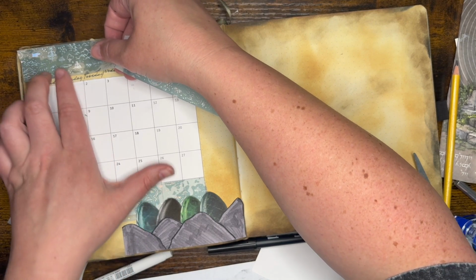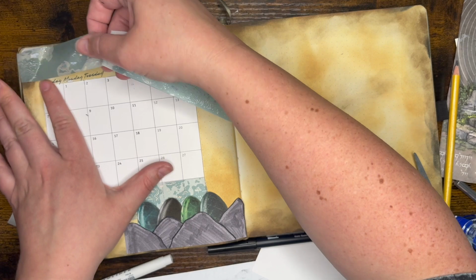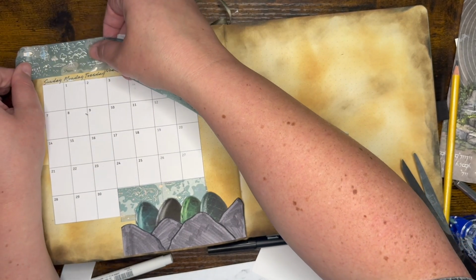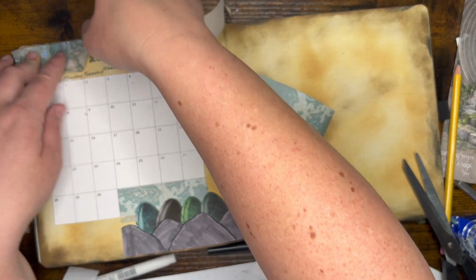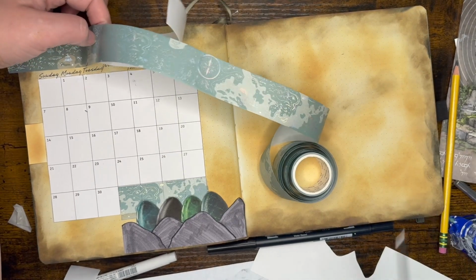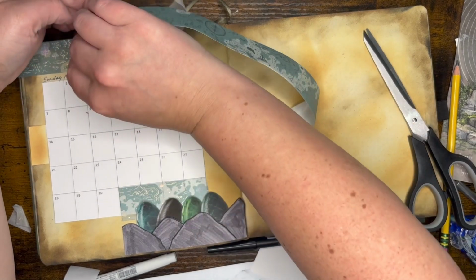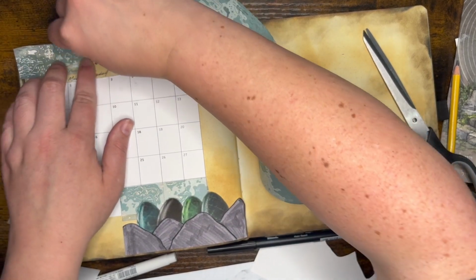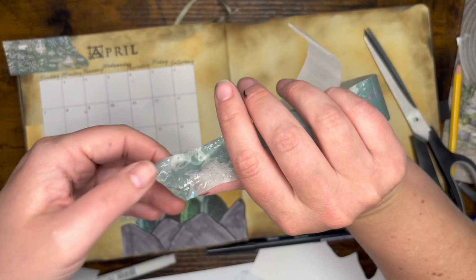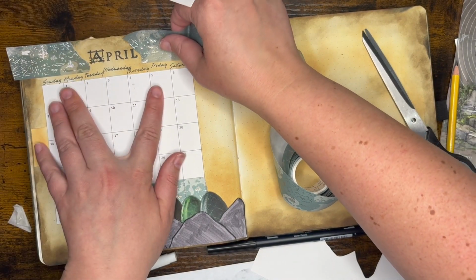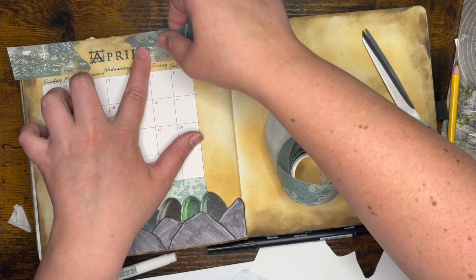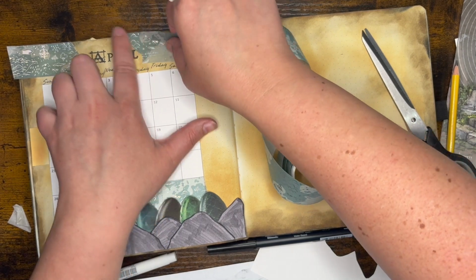Here though, I've gotta go up just a little bit, get the letters. Actually, I think I'll tear it. And they go right back in on the other side.